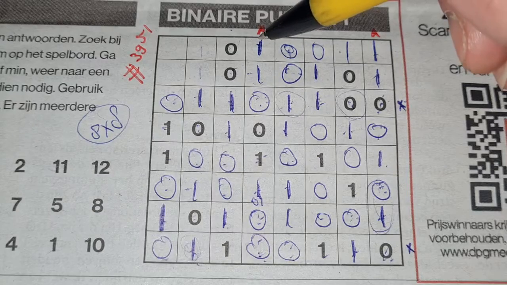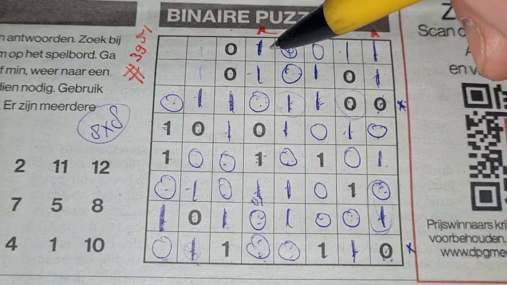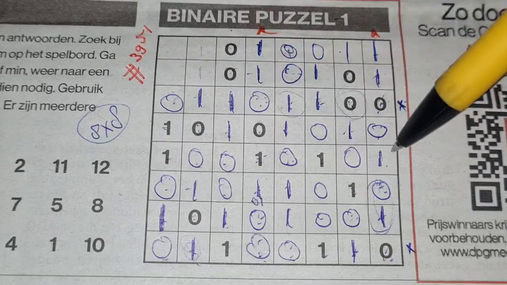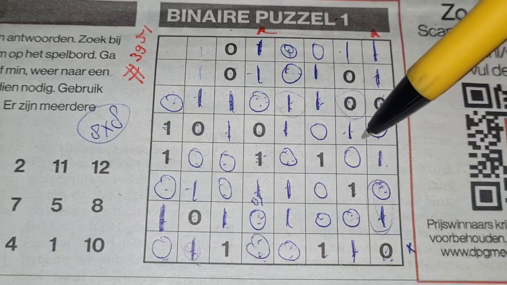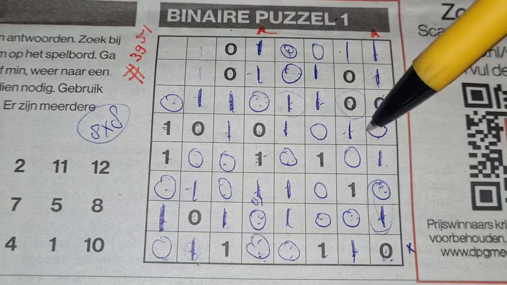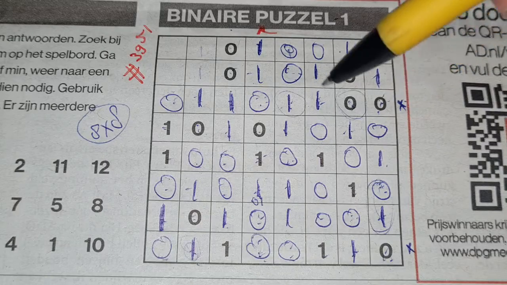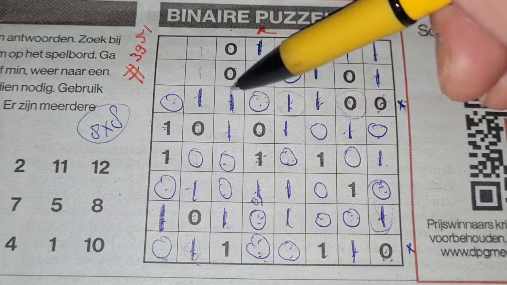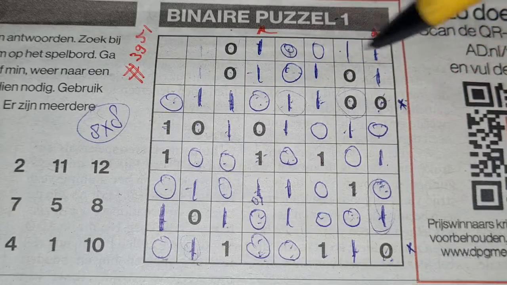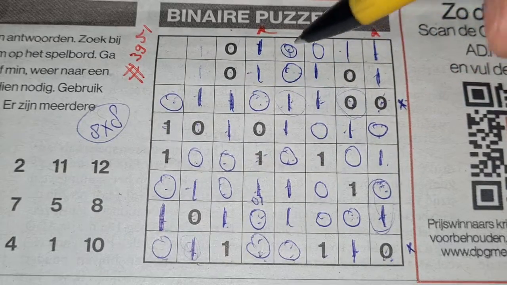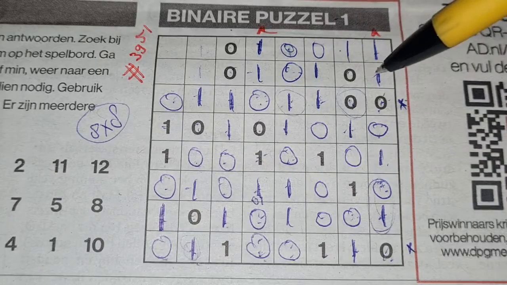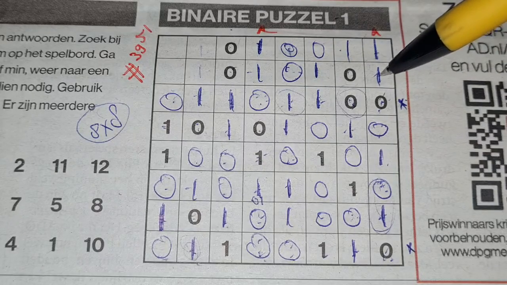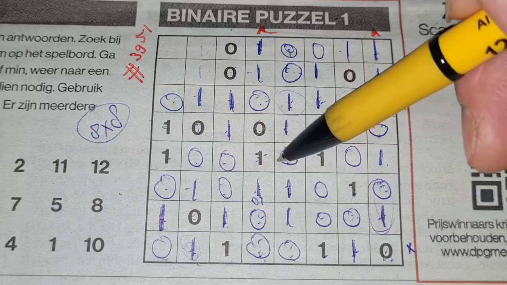Again, we need to compare again. Unbelievable. Third time. Do we have double 1 here? No. So we need to compare the rows. 101. Do we have 101?